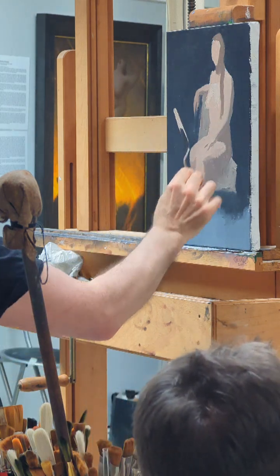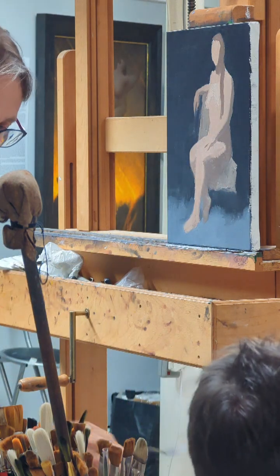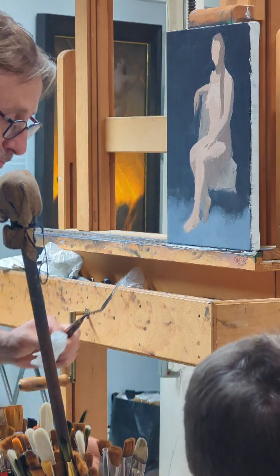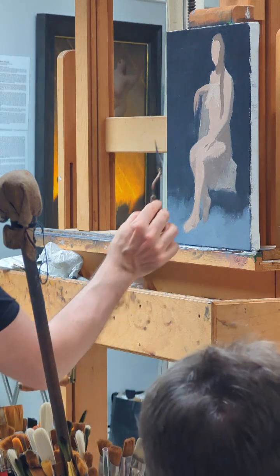It lacked the shadow tone, the half light underneath it.